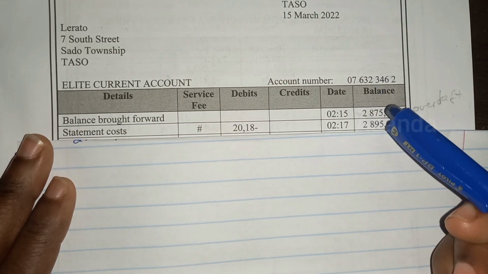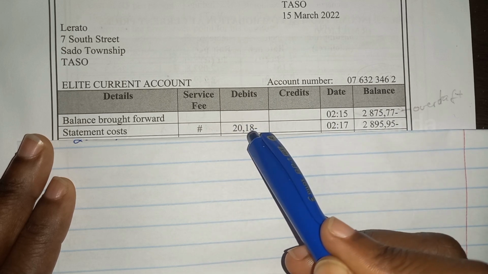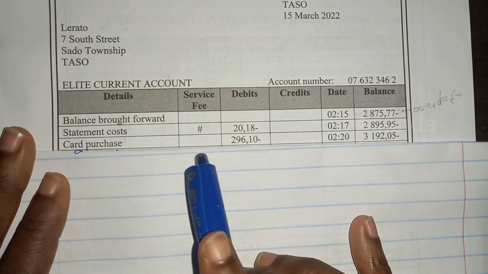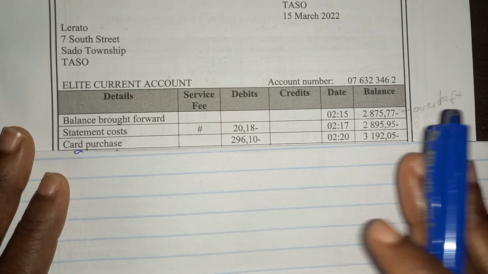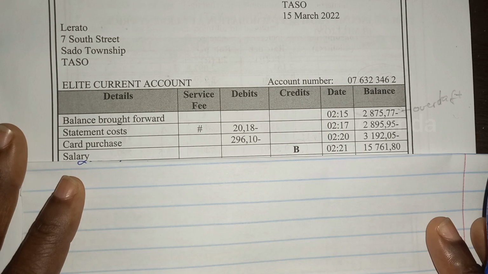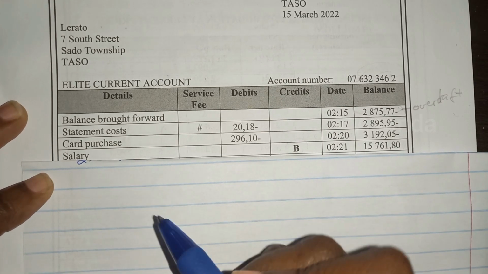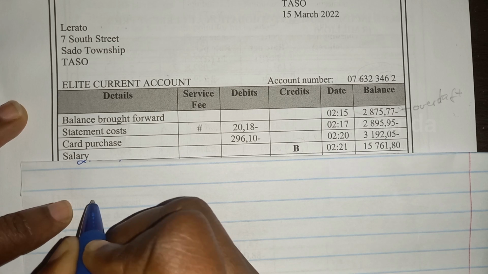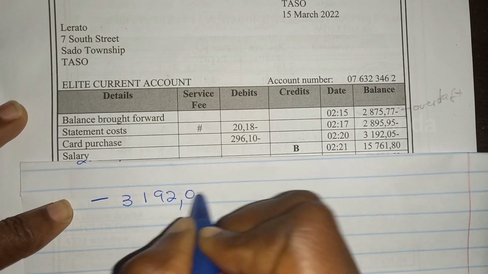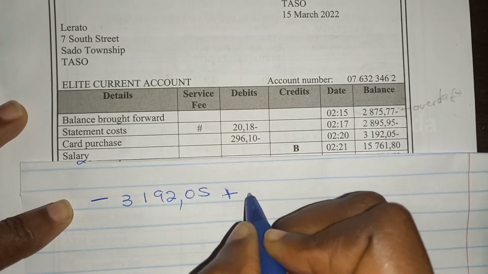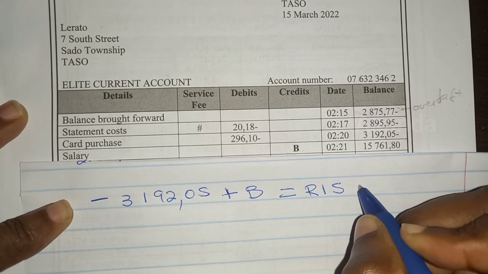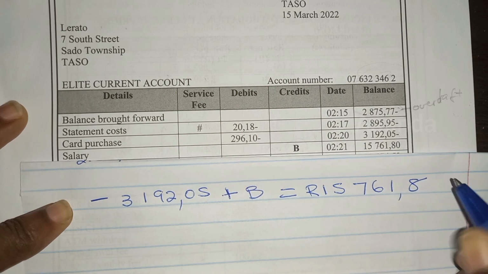Statement costs. So what happens was, while she was owing the bank, she then owed more money, and then the loan or the overdraft increased, and then she purchased with the bank's money, and the overdraft increased again. But then at 2:20, she received her income. Now we're just going to look at that. When she received the income, the balance was minus 3,192 rands and 5 cents, plus then she received B. We don't know what B is, and then she got a balance of 15,761 rand and 80 cents, right?